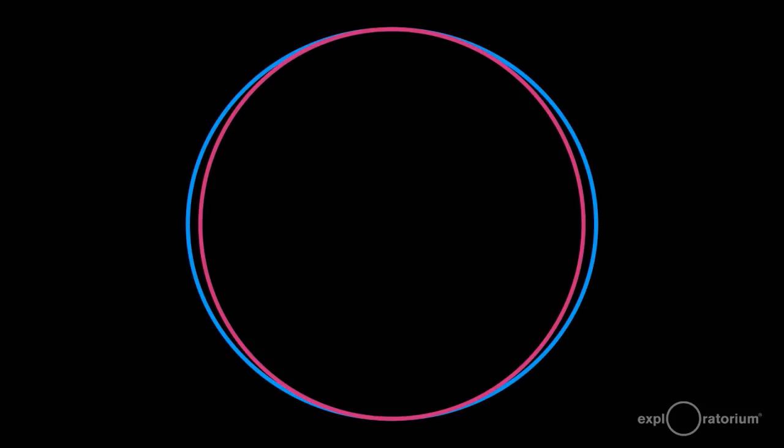Well, first let's look at the orbit of the moon. Now this magenta circle is not the shape of the moon's orbit. That is a circle, just as tall as it is wide. The moon's orbit is actually a little bit squished. It might look like this blue circle, a little bit wider than it is tall.